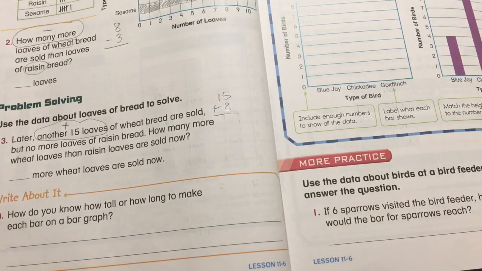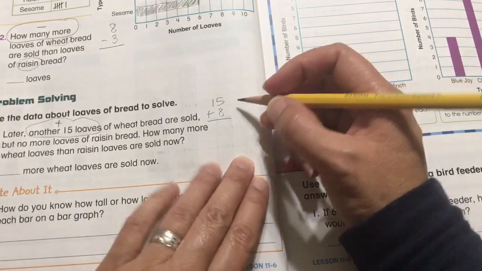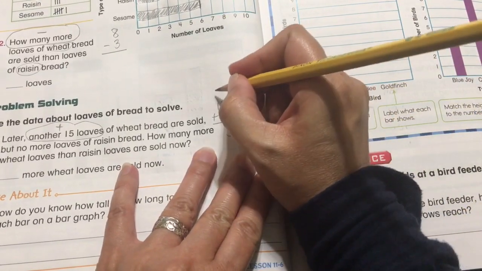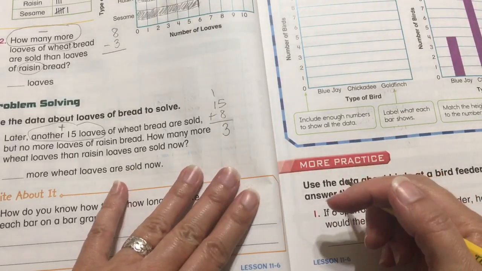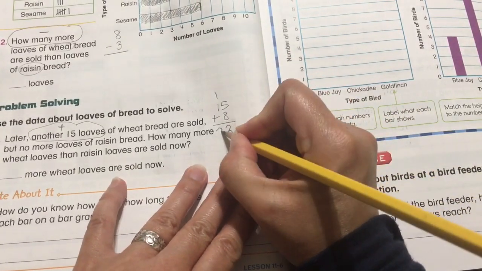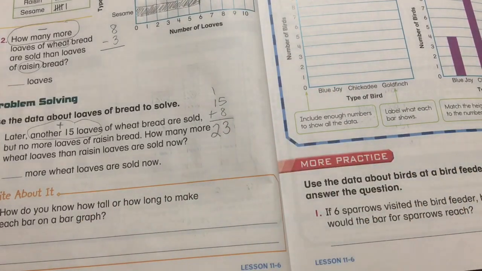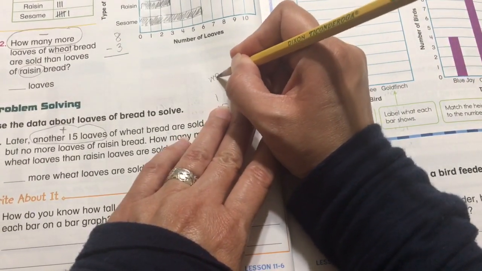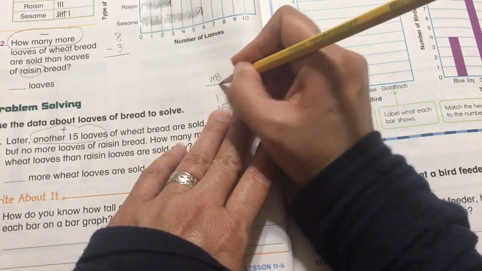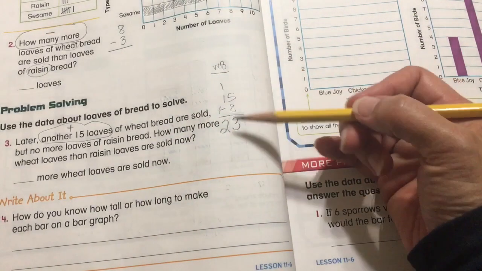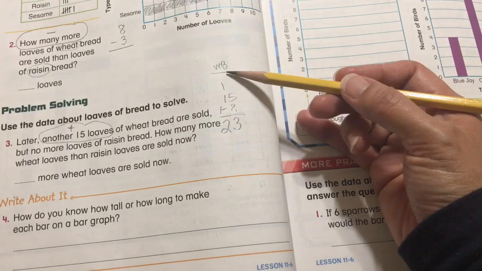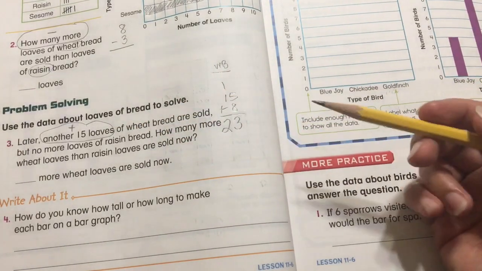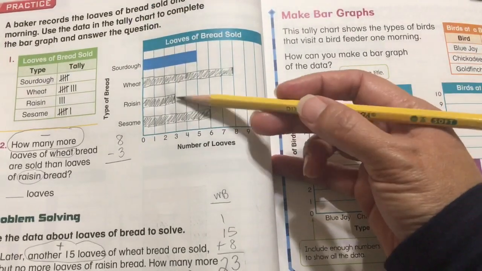What's 8 plus 5? Write it down. Do you need to regroup? Good. Okay, so now this tells me, I'm just going to put WB for wheat bread. This tells me I have 23 loaves of wheat bread now that were sold, but no more loaves of raisin bread. So that means raisin bread is still at 3.